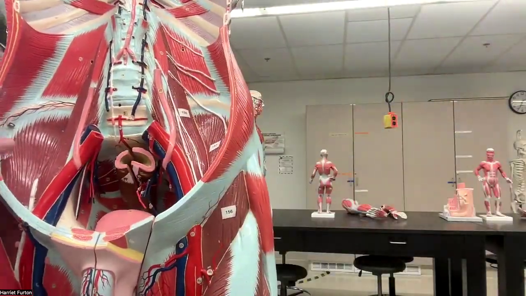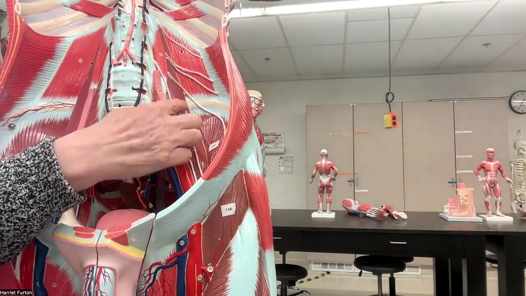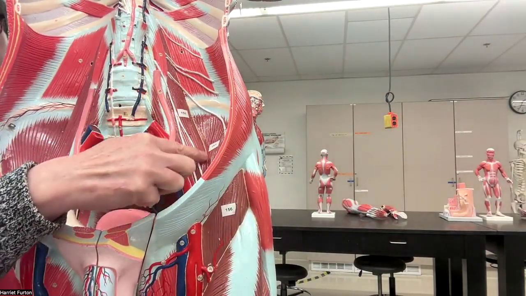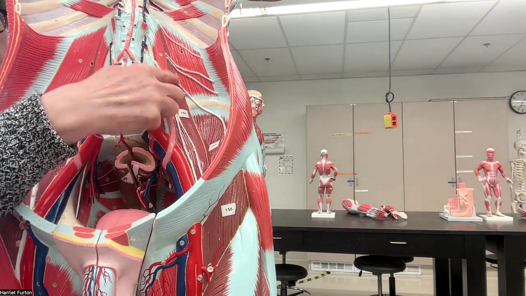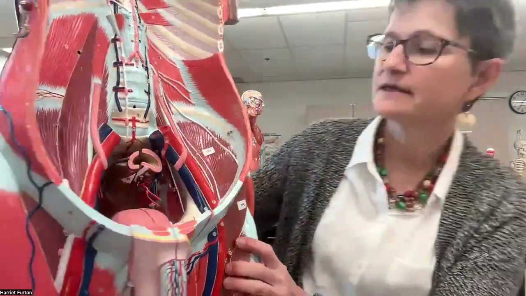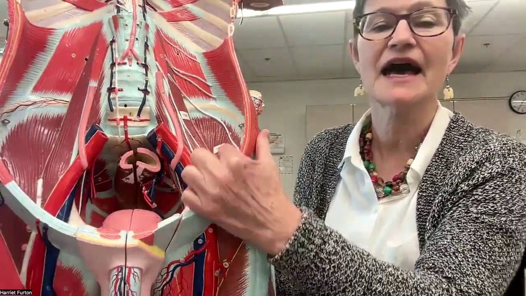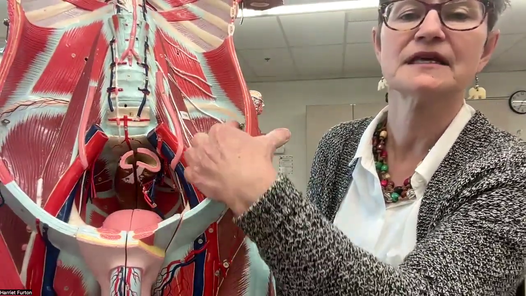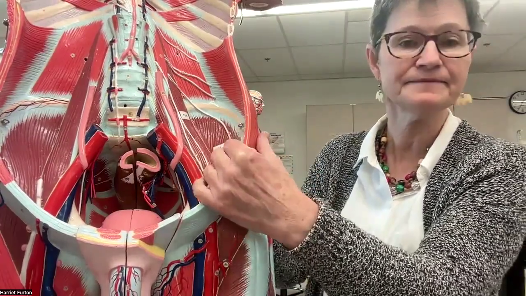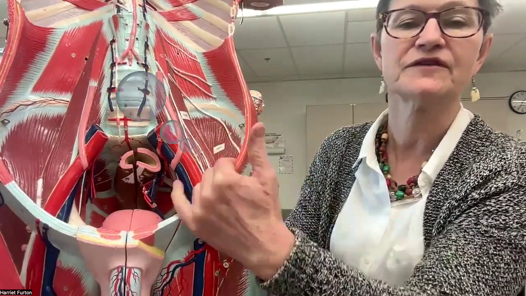This is the psoas major. That is number 158. And we have the iliacus muscle. This sits in the inner part of the ilium. Together they are the iliopsoas muscle, 156.